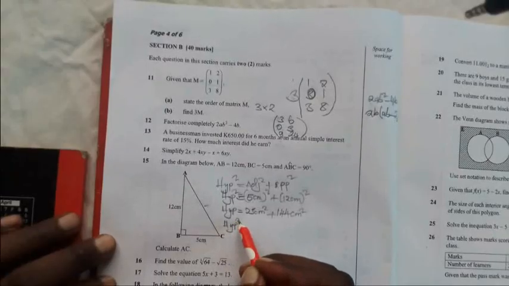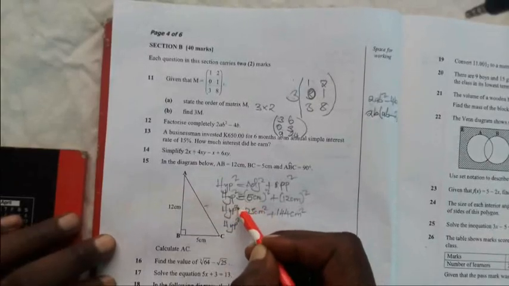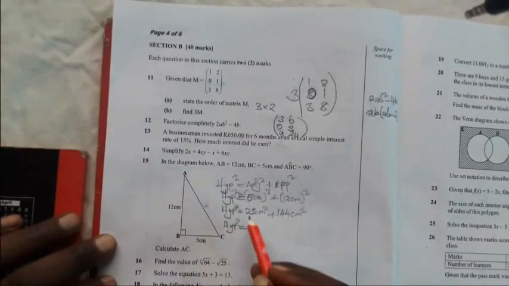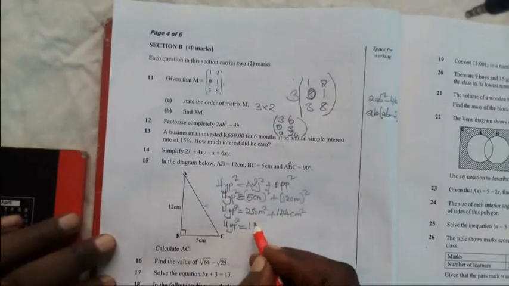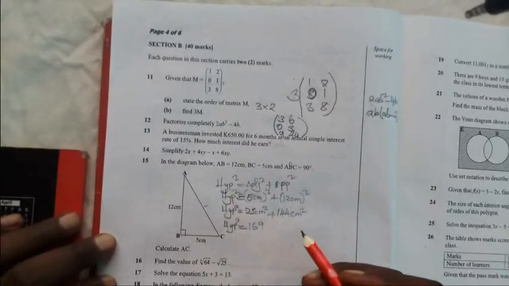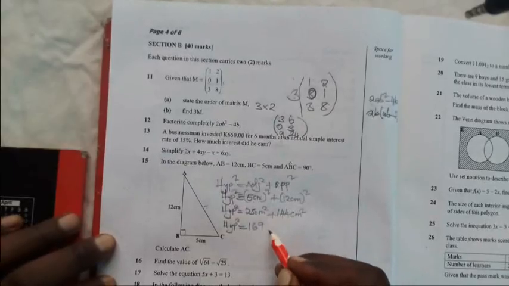Okay, here I forgot to put squared. Hypotenuse squared is equal to, then we add this, 25 plus 144 will give us 169 centimeter squared.